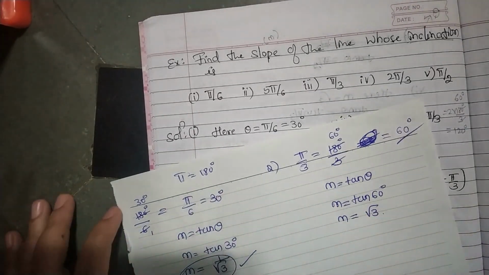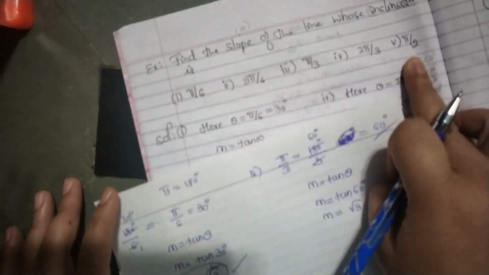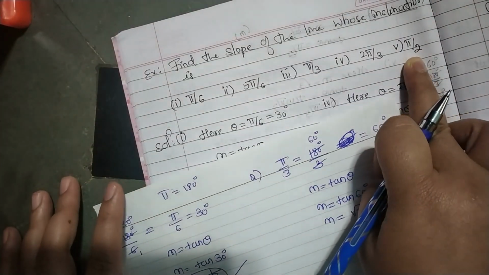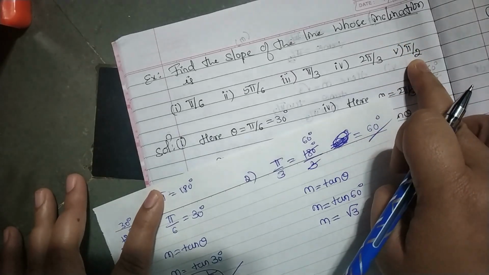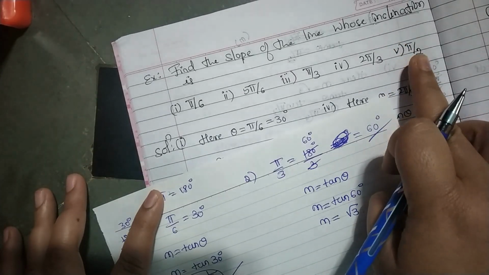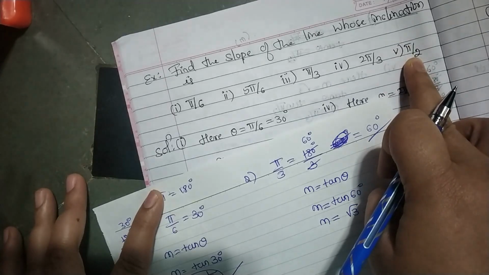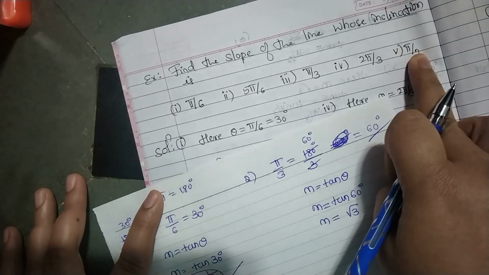Okay. And the next example is pi by 2. Pi by 2 is nothing but 90 degree, 180 degree by 2, that is 90 degree. So what is tan 90 degree? Not defined. Slope is not defined.